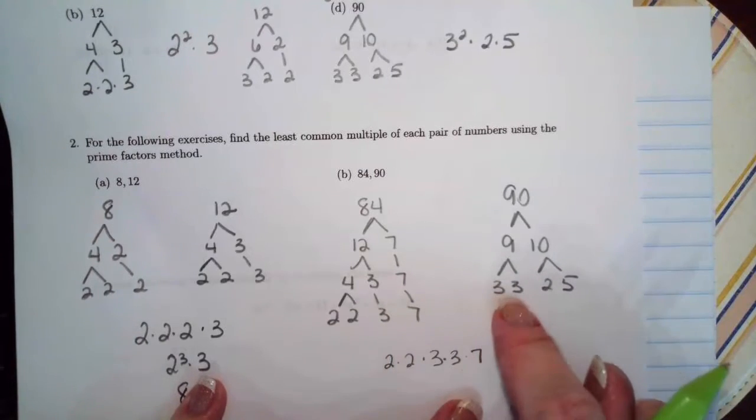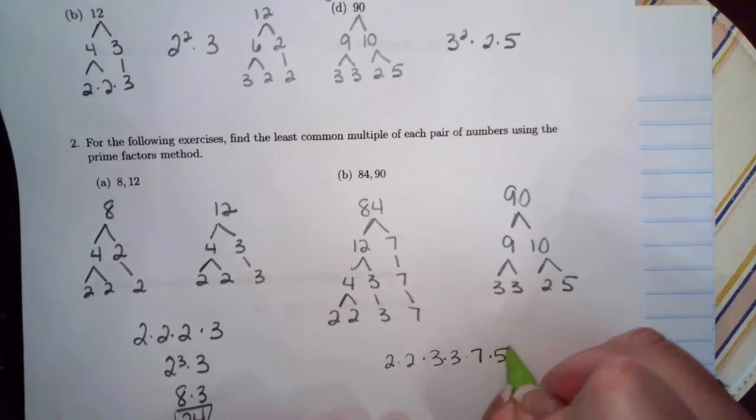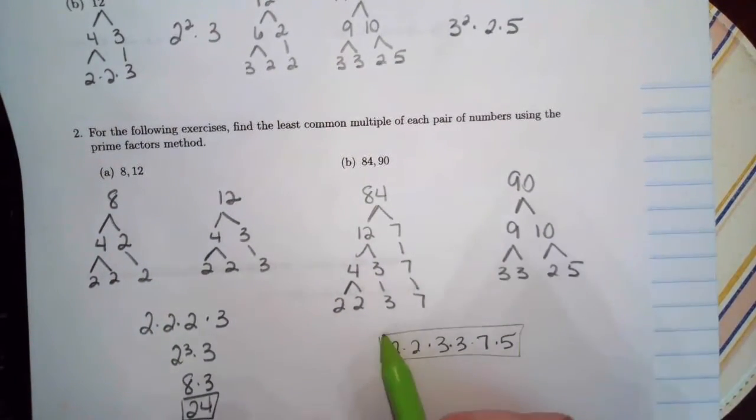And then I'm going to move over. I've already dealt with the 3s. I've already dealt with the 2s. So now let's deal with the 5. Well, he's got one 5. He's got no 5s. So whatever this answer is, it's my prime factorization.